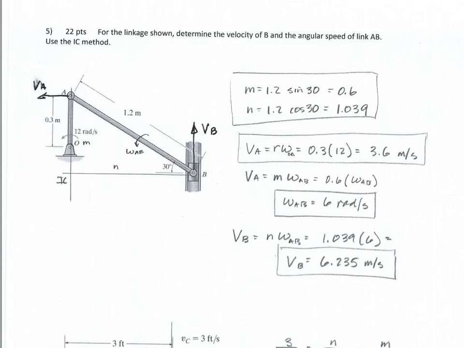This is rotating in this direction, so I know that the velocity of A goes that way. B is constrained to move in this slot, so I know the velocity of B is going in that direction. Connect perpendicular lines from those velocity vectors. I find the IC is right there. I need to find that distance n and this distance m, and I did that with just sine and cosine.